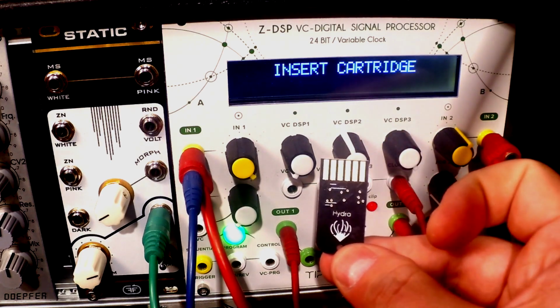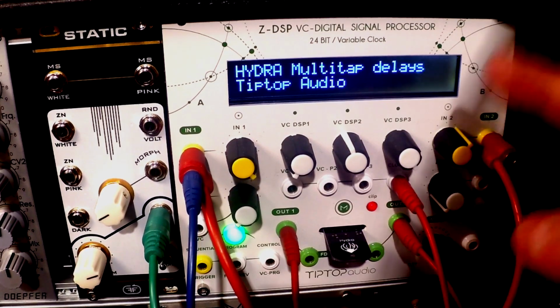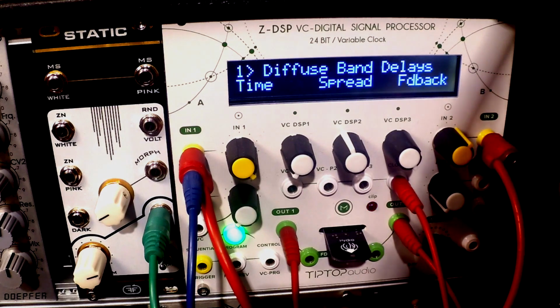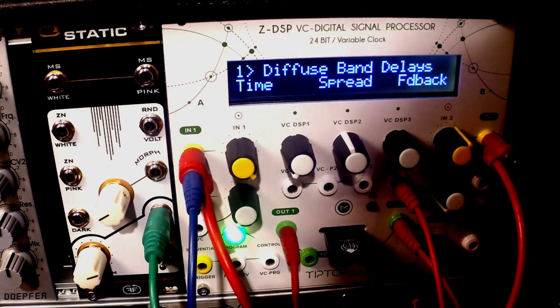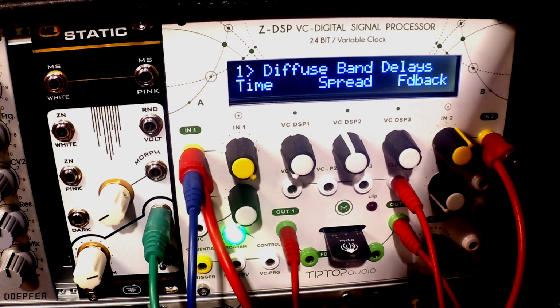Now let's use another card, Hydra. Notice that the previous algorithm is still in the memory until the new one loads. Yeah, that's how it sounds with the same. Yeah, you can hear it's, again, a different story. Absolutely phenomenal. I just love that combination.